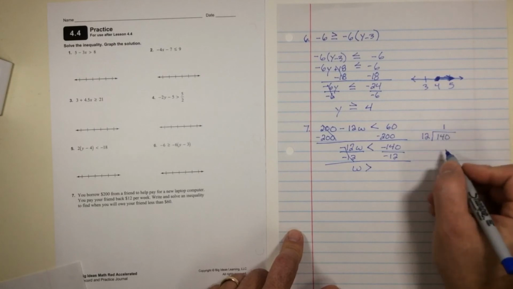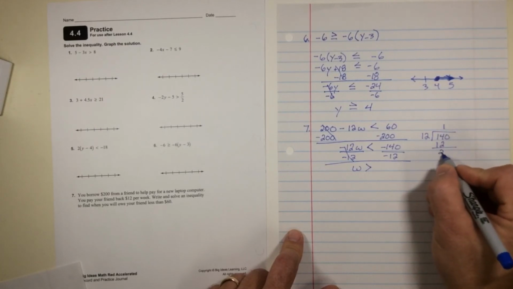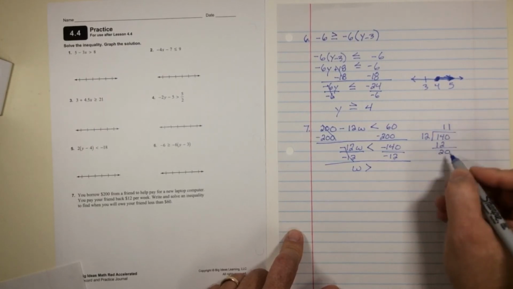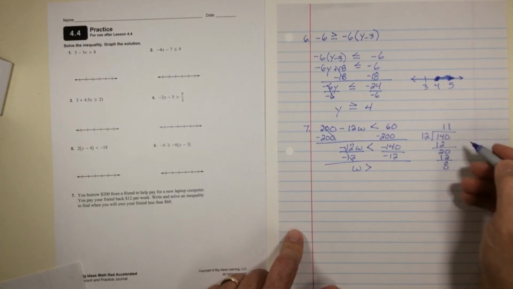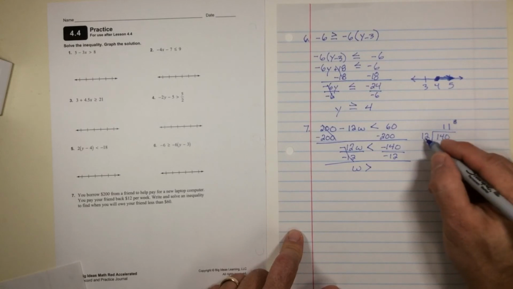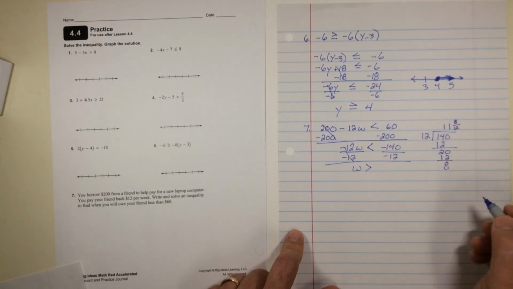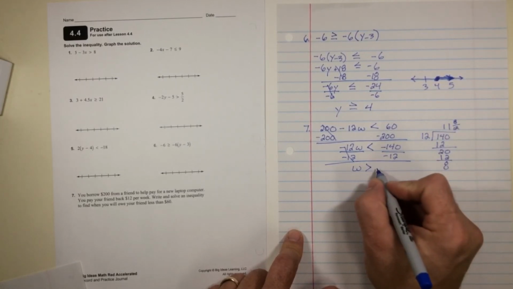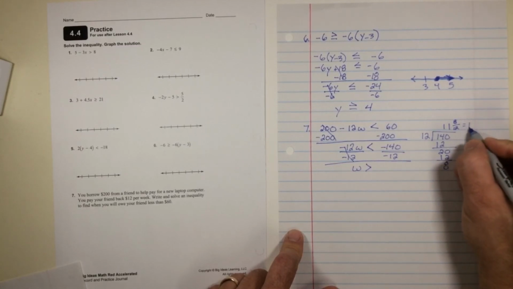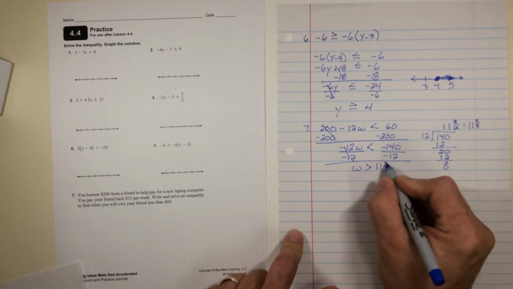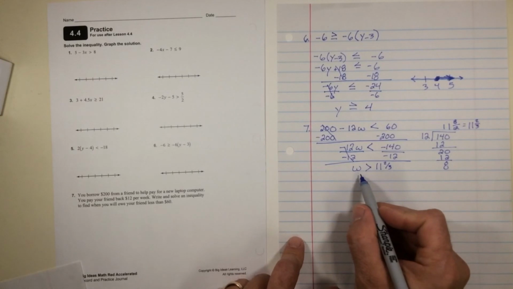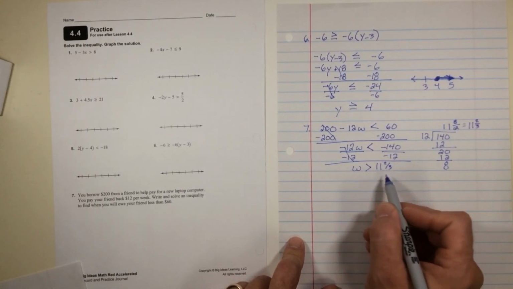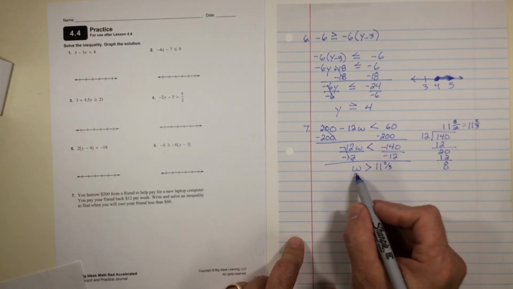12 goes into 14 once. 12 goes into 20 once. So now I've got 8/12 left over. 11 and 8/12, that could be simplified to 11 2/3. So 11 2/3 weeks. But if we're paying them every week, we're not going to pay them at 2/3 weeks. It's either going to be 11 or it's going to be 12.